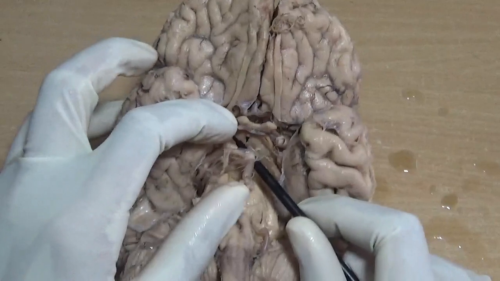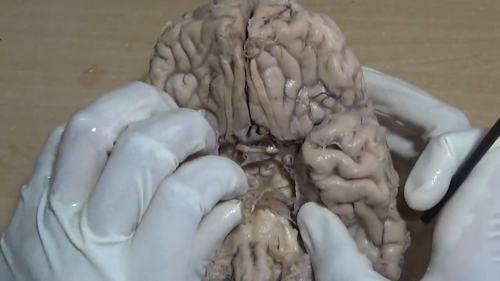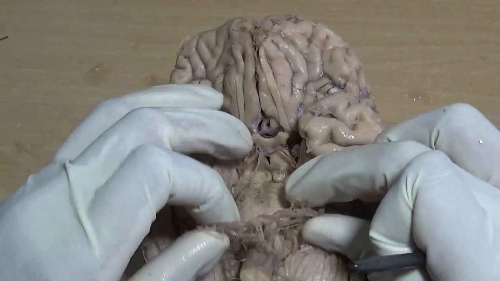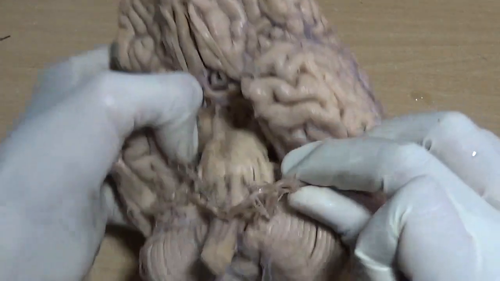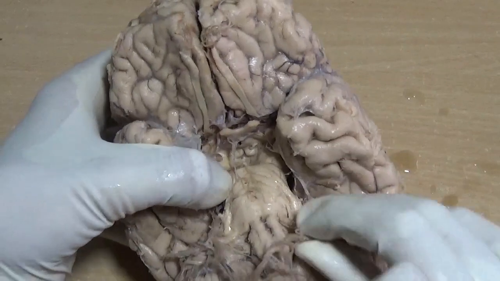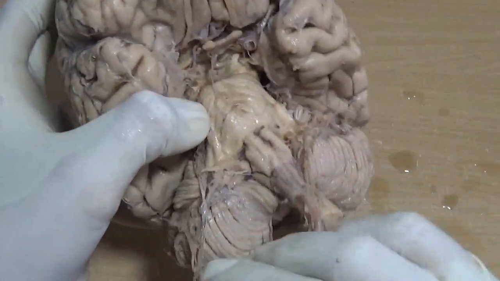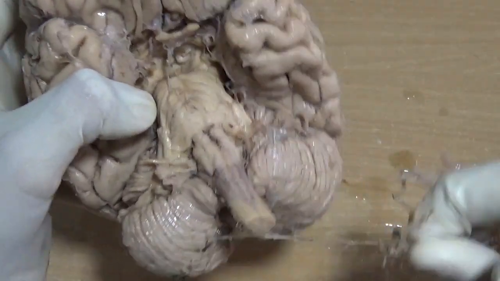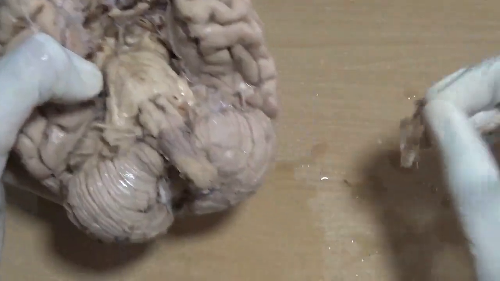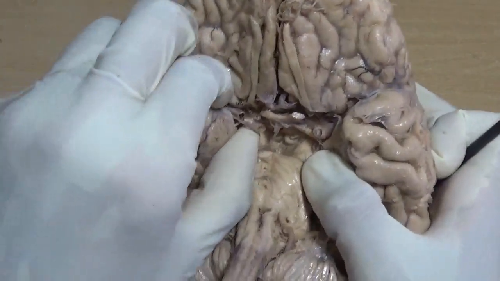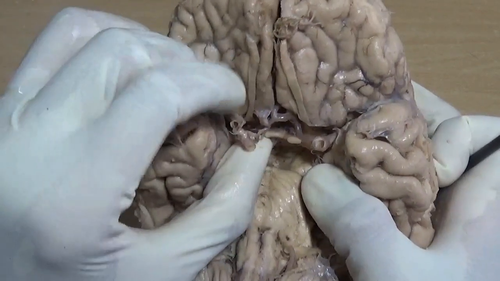This needs to be removed as it has some pial attachments. So I am removing the posterior cerebral arteries, and that will expose the pons and medulla clearly. The cerebellar arteries. Similarly, I will remove these carotids along with the middle cerebral and anterior cerebral.